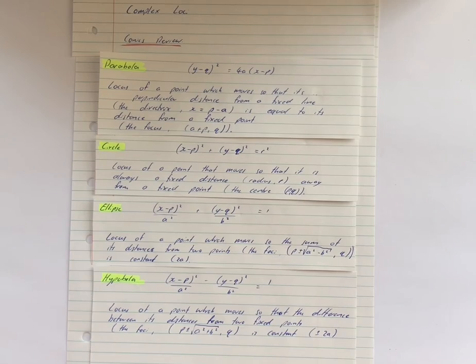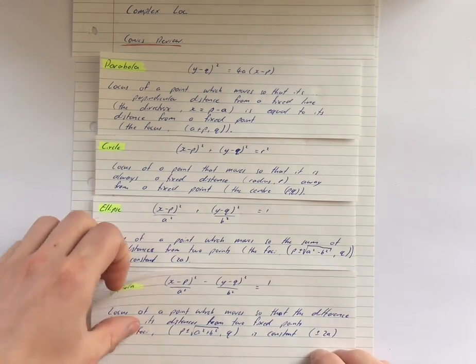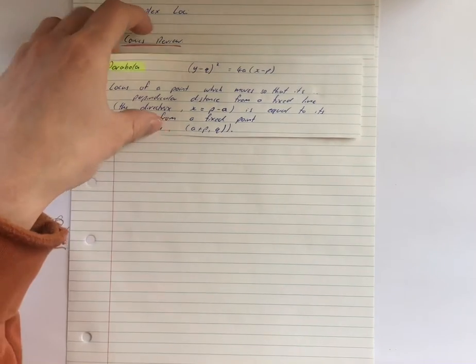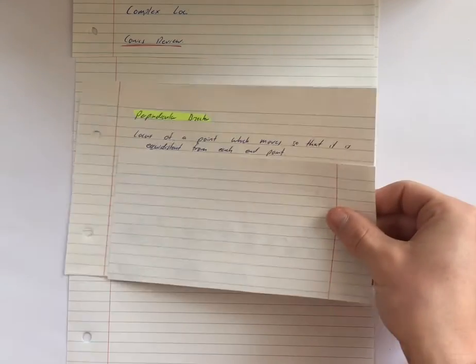So that's a bit of conics review. I've got one extra little conics review bit that I want to show you as well. It's quite important for complex loci, and that is the perpendicular bisector. It actually has a bit of a conics definition as well. Pretty simple: it's the locus of a point which moves so that it's equidistant from each endpoint.